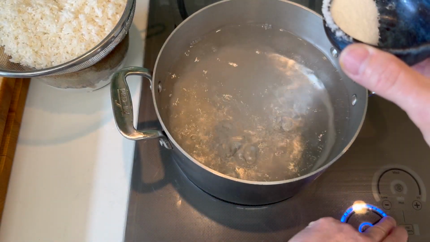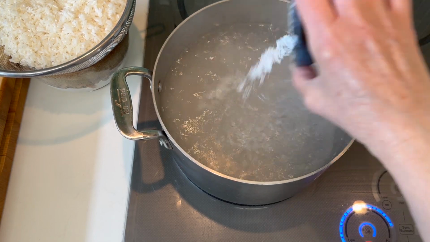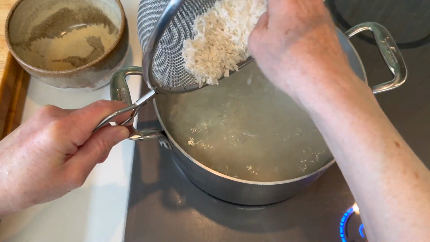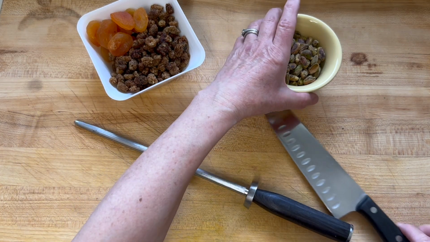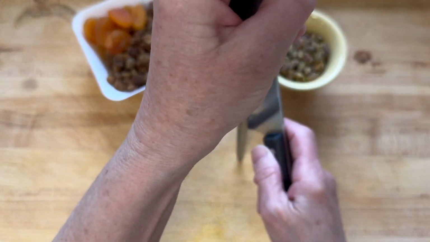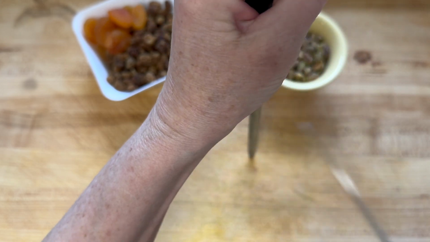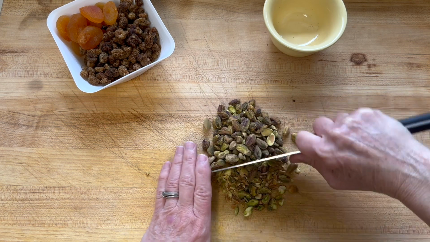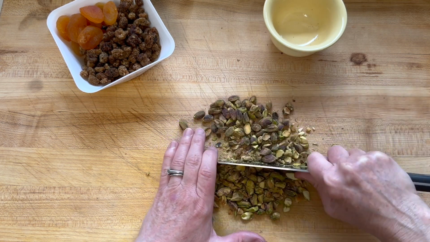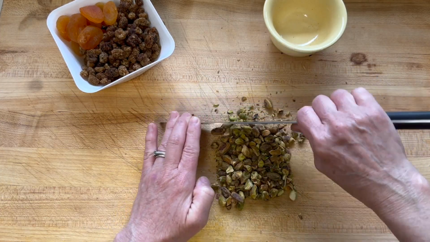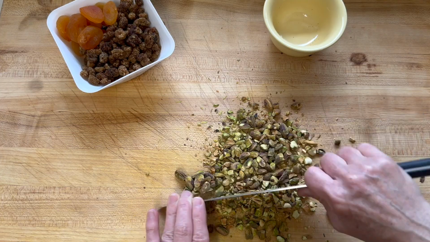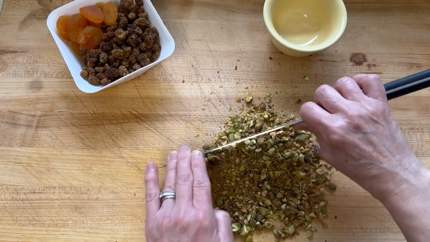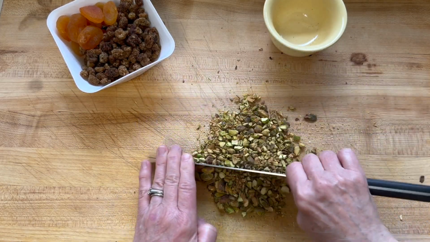To a pot, you're going to bring water to a boil and add all the salt. And you're going to rinse your rice, then add it. You're cooking this about 6 minutes just to get it al dente. While the rice is cooking, we're going to chop up all of our garnishes. I have the pistachios. These are a salted, unshelled pistachio. And I'm just going to mince it up real nice like this. You remember how to mince. You're holding the knife the regular way, and with your non-dominant hand, you're holding down the tip so that the rest of the blade can do the work.